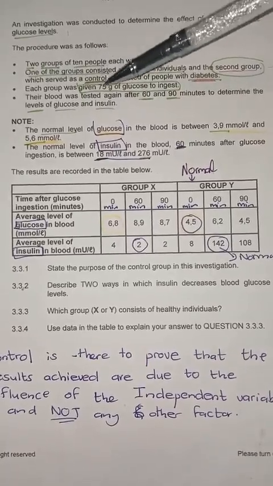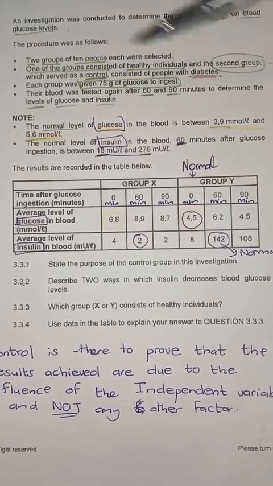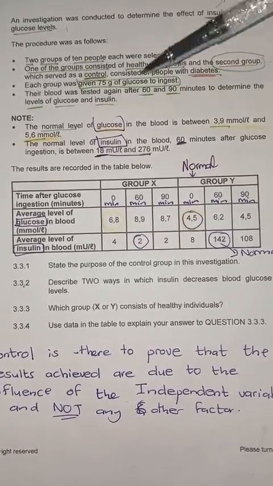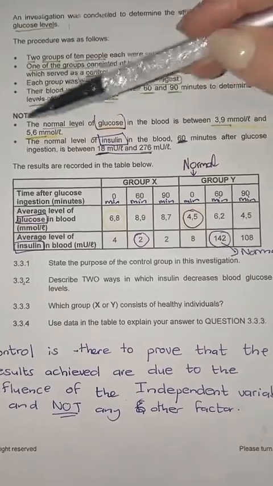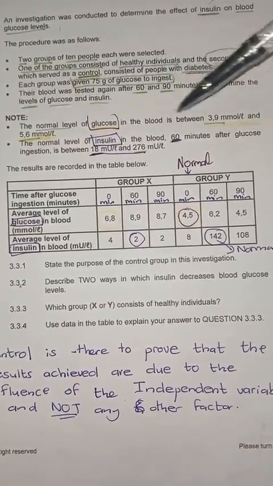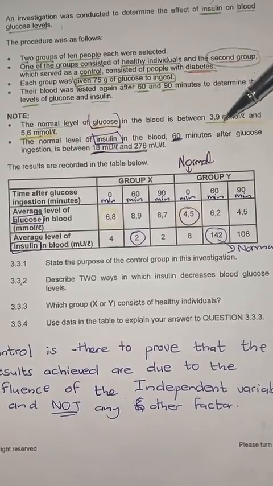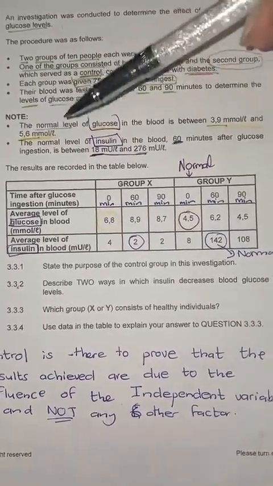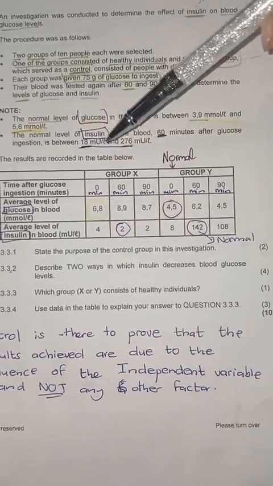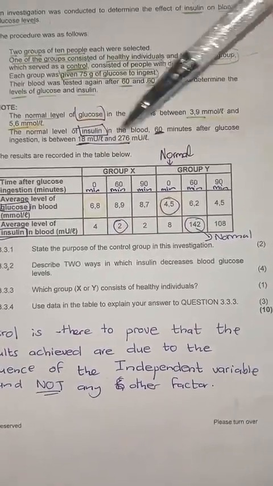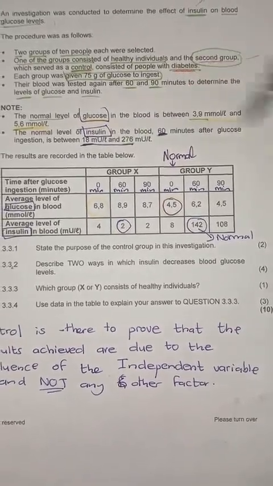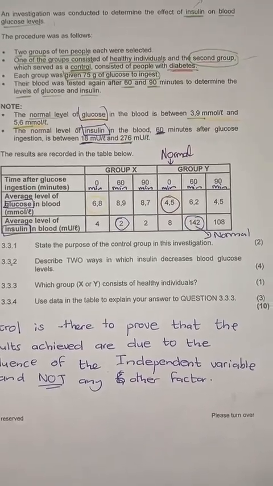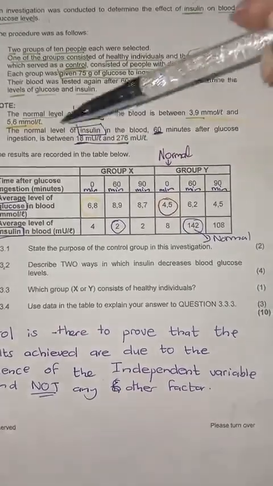Each group was given 75 grams of glucose to ingest. Their blood was tested again after 60 and 90 minutes to determine the levels of glucose and insulin. Here's a note. The normal level of glucose in the blood is between 3.9 and 5.6. And then the normal level of insulin in the blood is always between 18 and 276, 60 minutes after ingestion of glucose. Now let's look at the results.